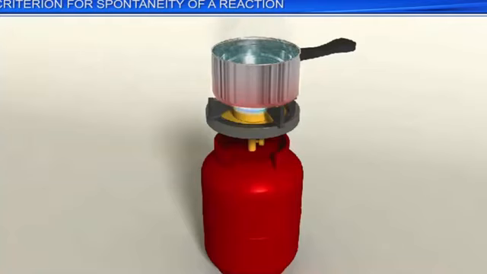For example, to prepare tea, we have to heat a cup of water. For this, we need an external factor, burner. Heating requires continuous supply of gas. Thus, this is a non-spontaneous process.